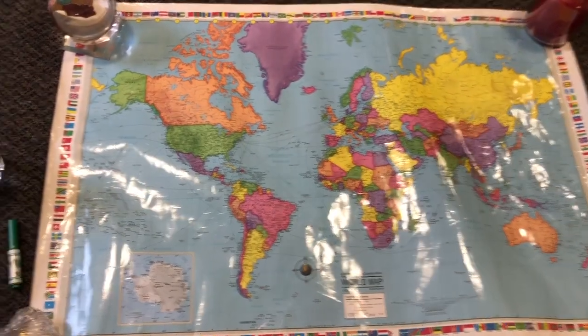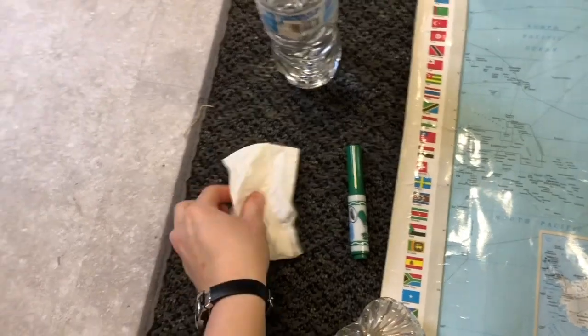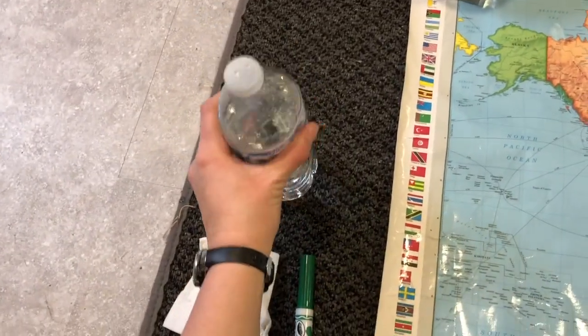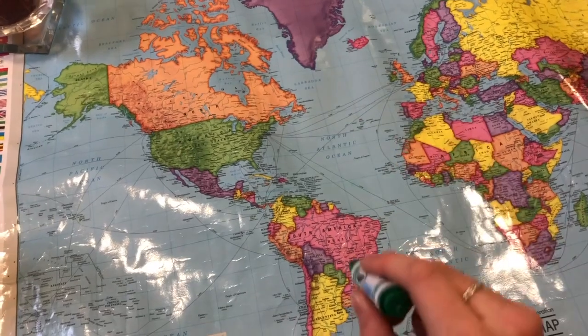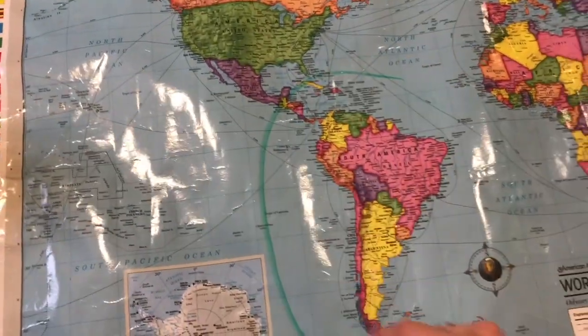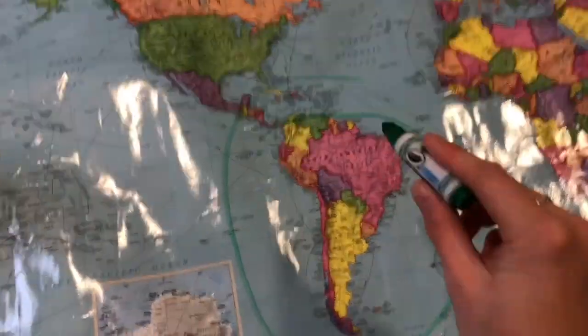Another interactive idea for this lesson is to have the students come up and circle the continent that they would most like to visit. You can talk to them about the animals that live on that continent and which ones they might want to see, and they can circle it. If you have a laminated map, this works really well because it just washes right off.